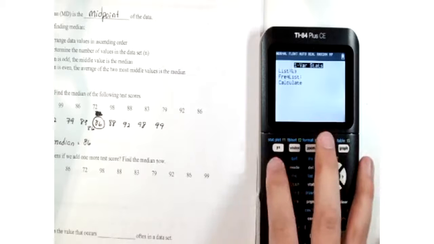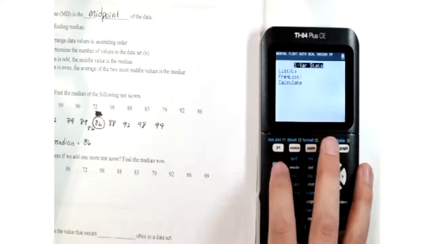So then we're going to go second, quit, so that'll get us out of there. And then we go to Stat, Calculate, and then One-Variable Statistics. So this is going to give us all these statistics we're basically going to use in this class. So you just hit that. You tell it what list you want, so whatever list you put the data values in. So I put mine in L1. So I'm going to go second 1, which takes me to L1, and then calculate.